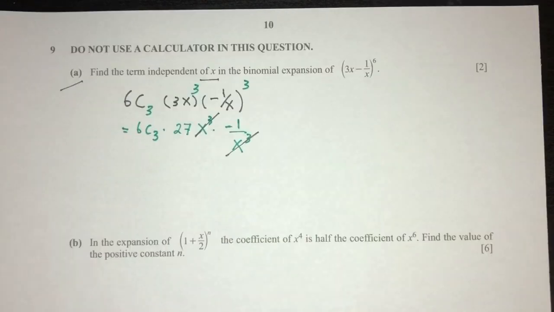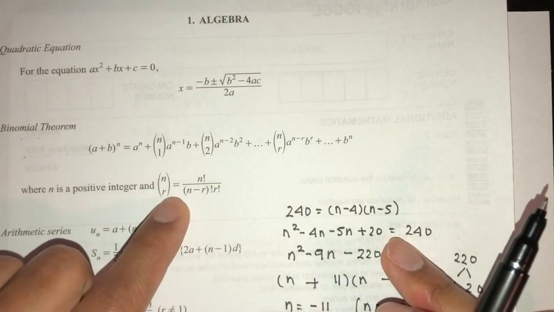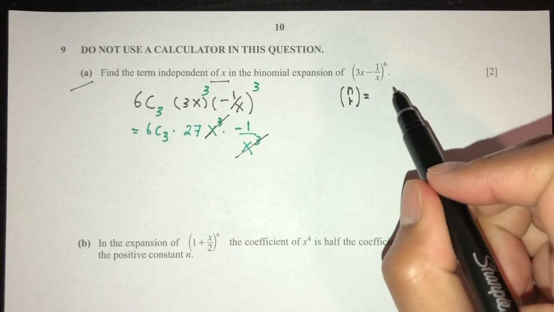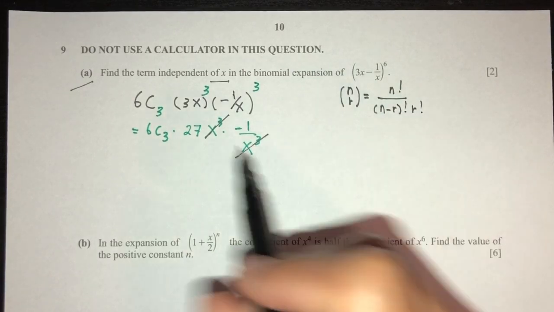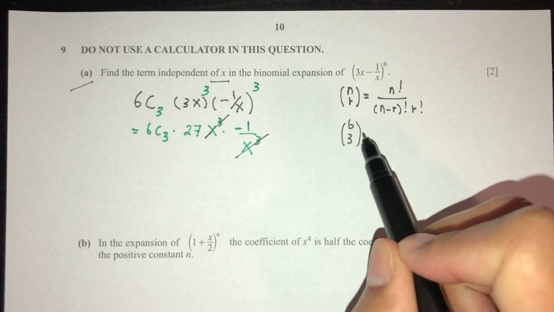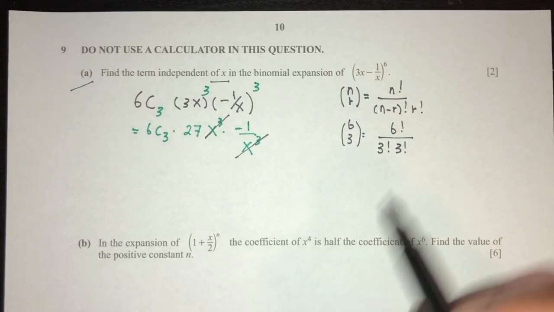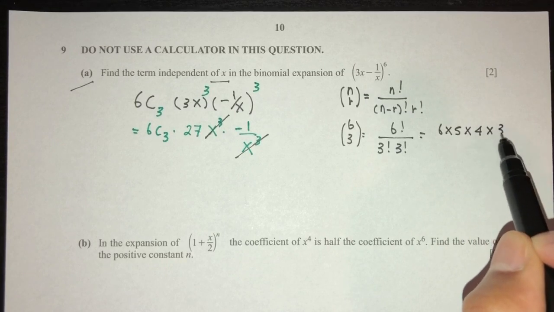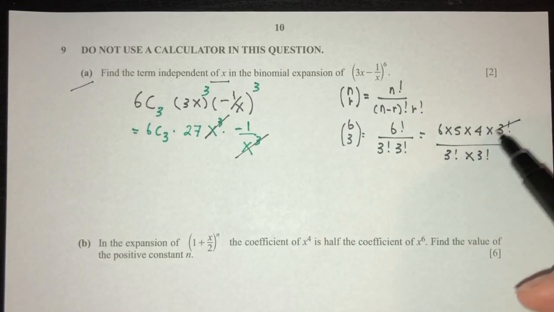Now, how would you show the expansion of this 6 choose 3, right? As you have seen here, we have this one. So 6 choose 3 will be what? Let's write this down. Your formula here is n choose r is given by n factorial over n minus r factorial times r factorial. Same way, 6 choose 3 will be 6 factorial over 3 factorial times 3 factorial. Now let's simplify. This will be 6 times 5 times 4 times 3 factorial divided by 3 factorial times 3 factorial. So this will cancel out with this.